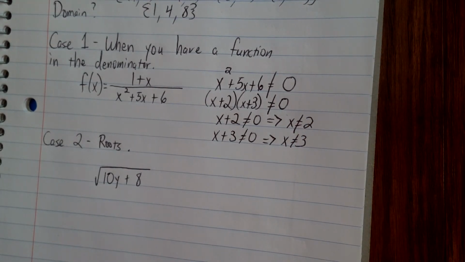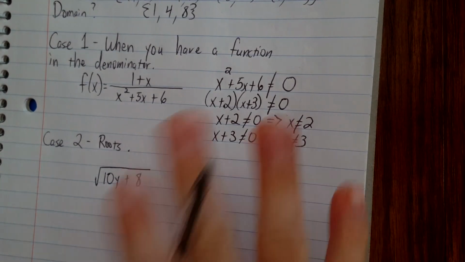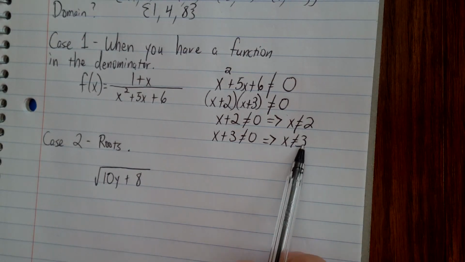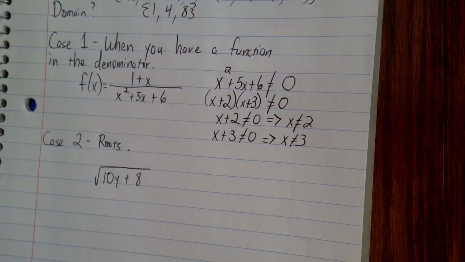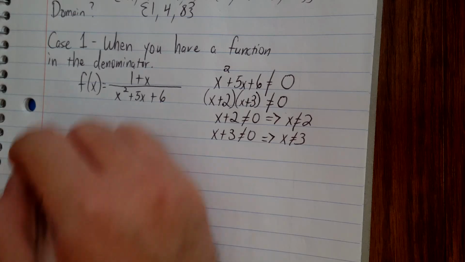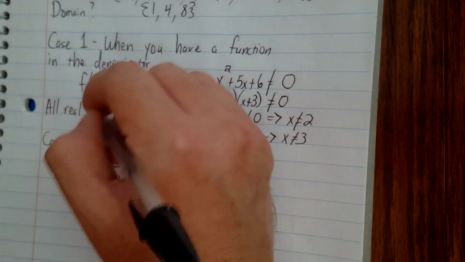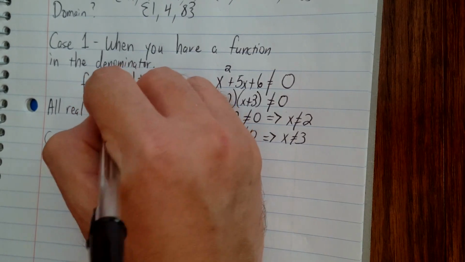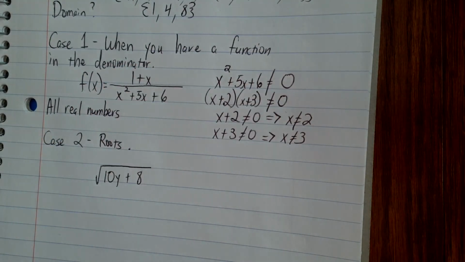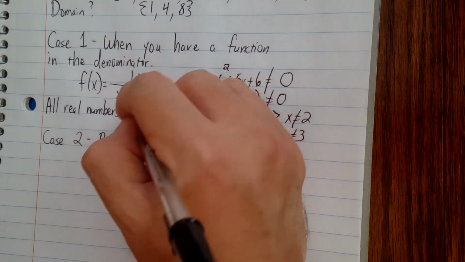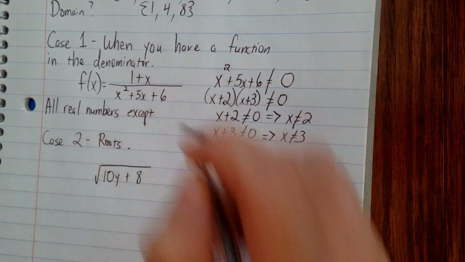For the domain, there are a lot of complicated ways that you can represent the domain once you arrive at this point. For right now, you can just say the domain is all real numbers, and we figured out that the only real numbers that will not work are these two right here.